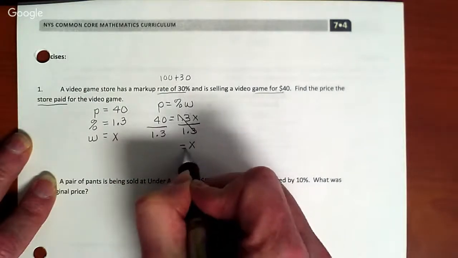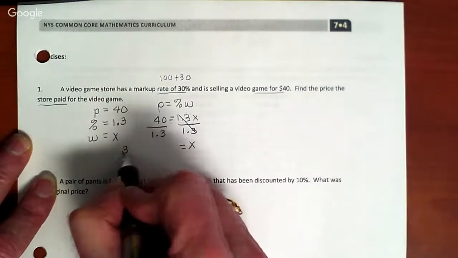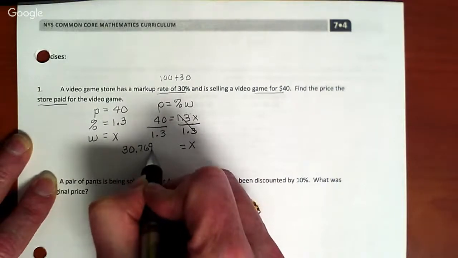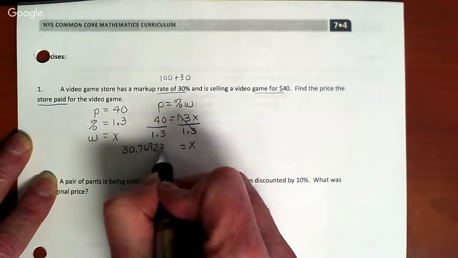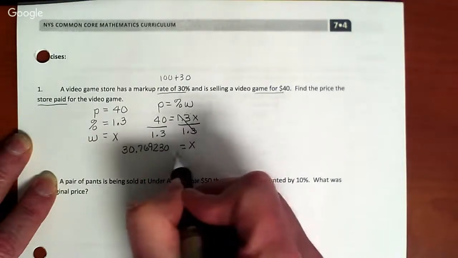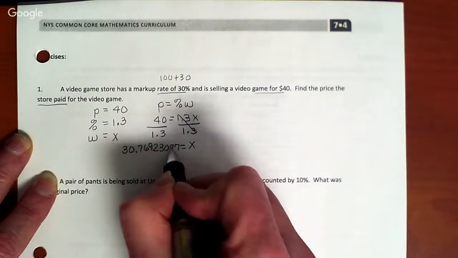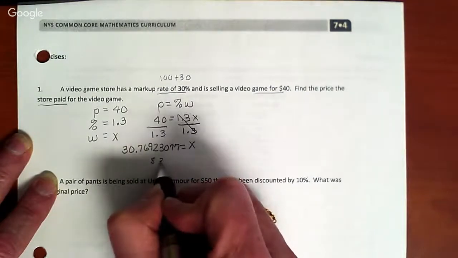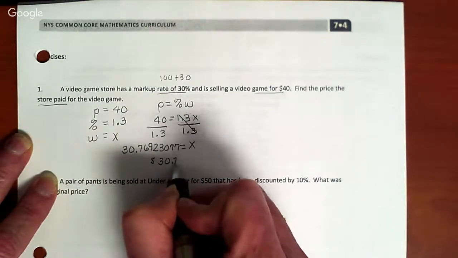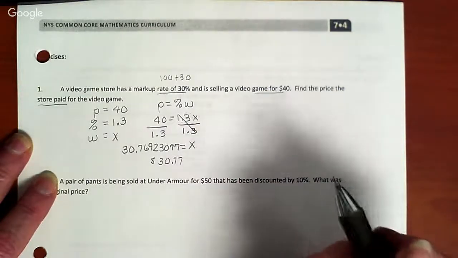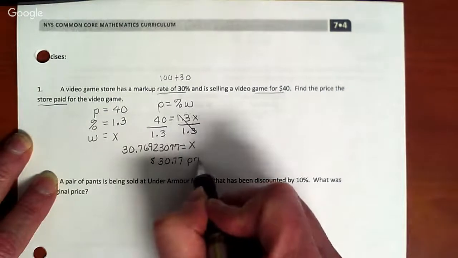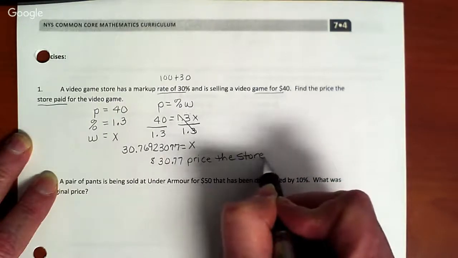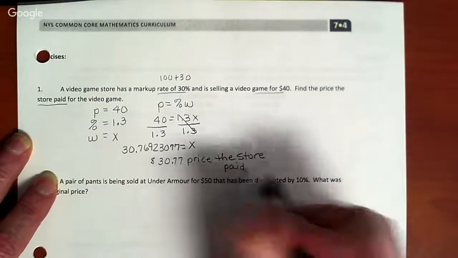So X is going to equal 30.76923, and when we round it, 30.77 is the price the store paid. Okay.